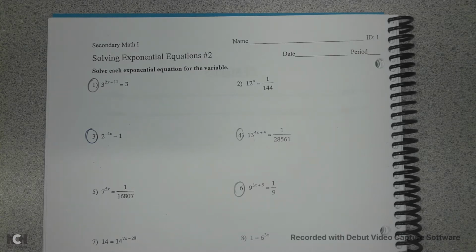Okay, so today we are solving exponential equations, number 2. This is page 121 in your book if you have a book. If you don't, then you can print off the PDF. We're going to do some examples together, and then you're going to have time to work on your quiz.